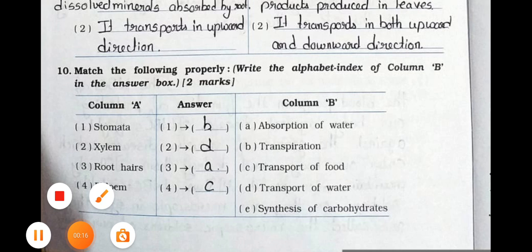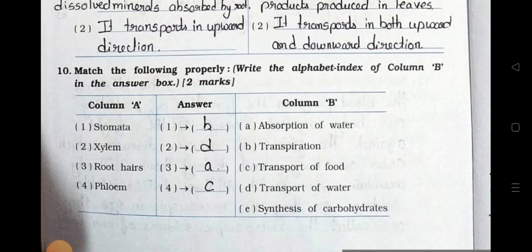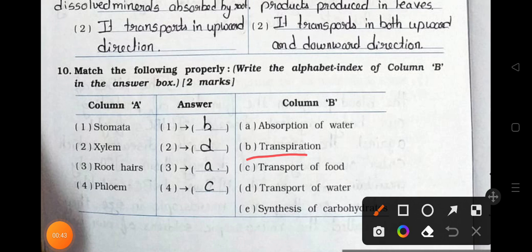Match the following properly. Write the alphabet index of column B in the answer box, 2 marks. See column A: stomata, xylem, root hairs, phloem, and column B: A, absorption of water; B, transpiration; C, transport of food; D, transport of water; E, synthesis of carbohydrates. Now number 1, stomata. Stomata match with B, transpiration.